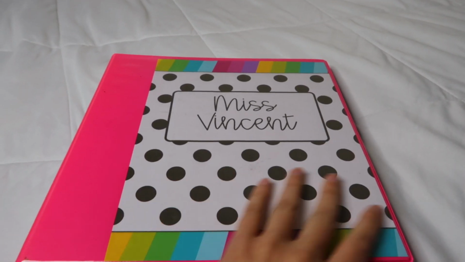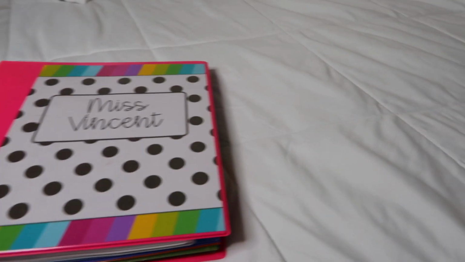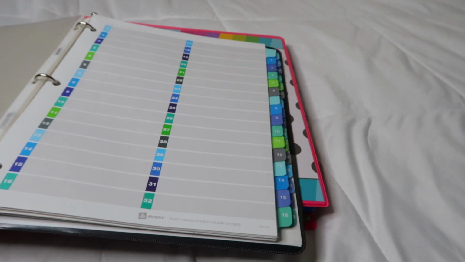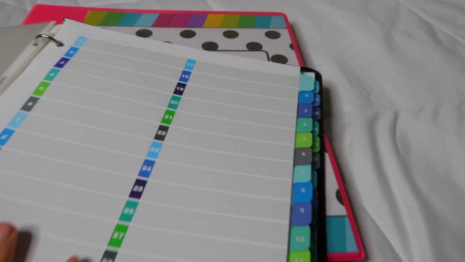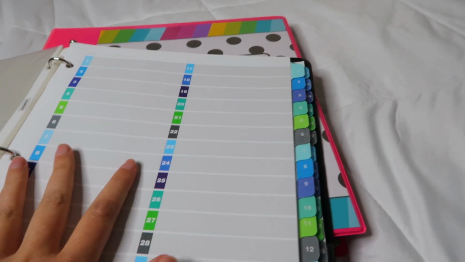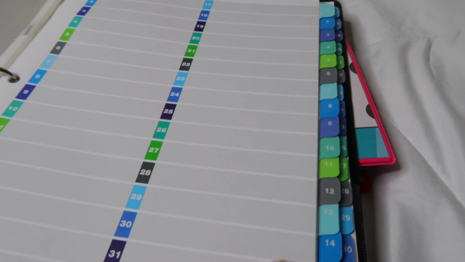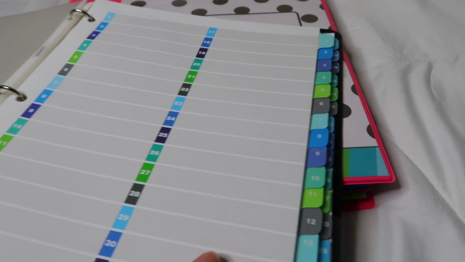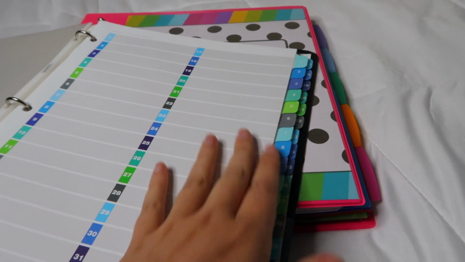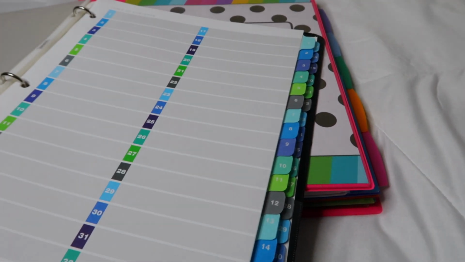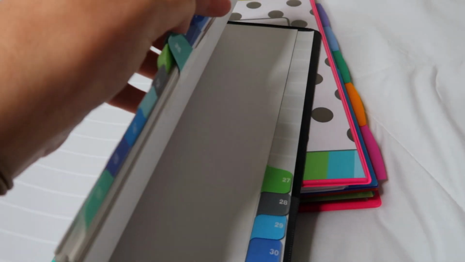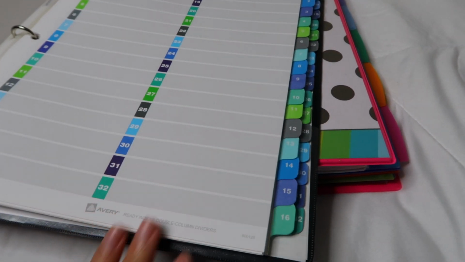Now, if I have a student or several students that I am trying to keep lots of data for, I sometimes will use these tabs that have the numbers on them so that each student can have a whole section. I haven't done this in several years, but it is another way of organizing student data if you don't want to have it in sections. I find the sections work better for me, but this worked really well when I worked at a school that had a lot of interventions and a lot of data tracking that we had to do, where each student had their own tab. So that is an option as well.